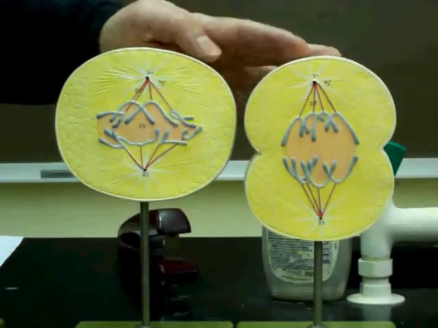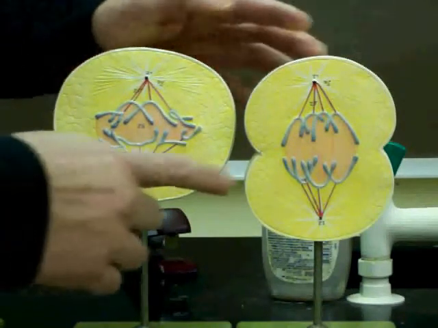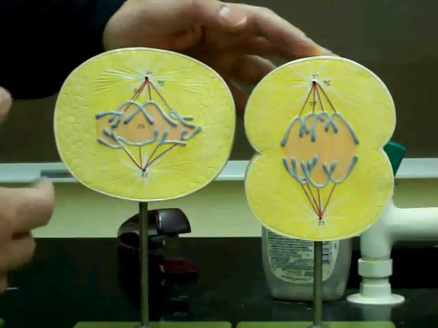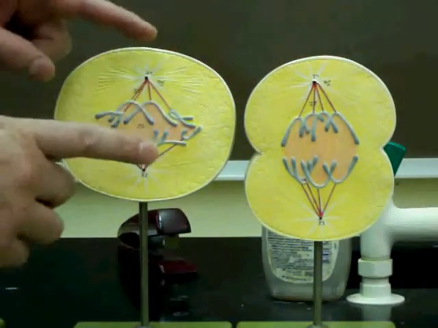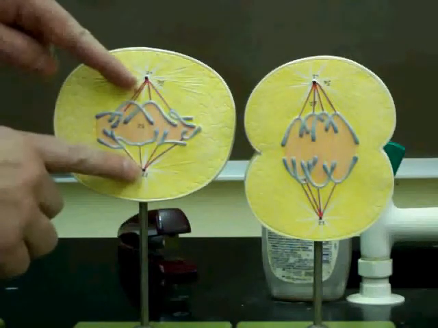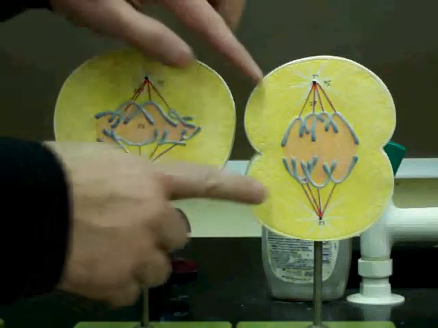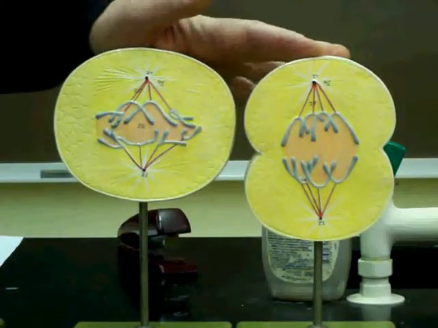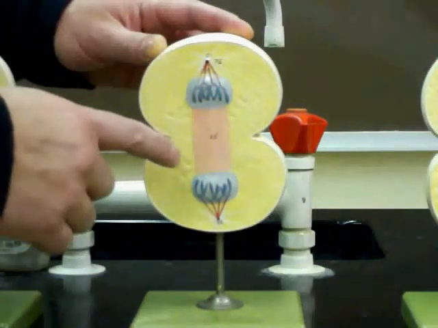Both of these models are once again showing an early and late. This is early anaphase, this is a later anaphase. Both of these are anaphase, and that's all we require. But what's happening here is the chromosomes have now been separated from each other, and now they're moving to opposite ends of the cell. So this is early on in that separation, this is later on in that separation. So that is anaphase.